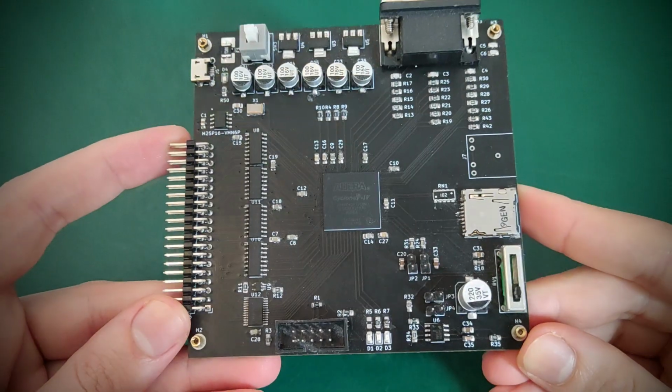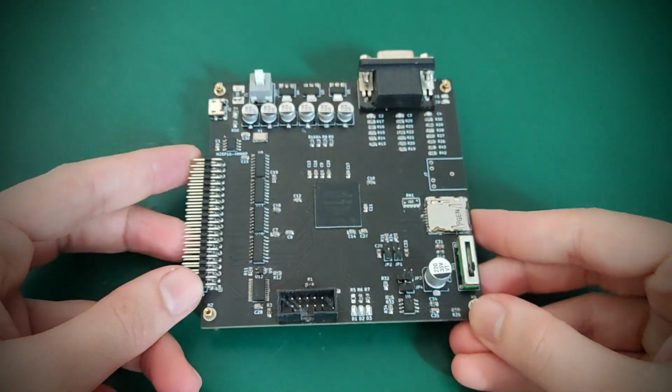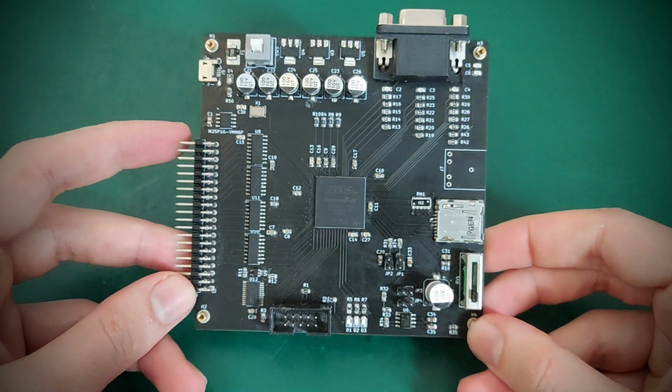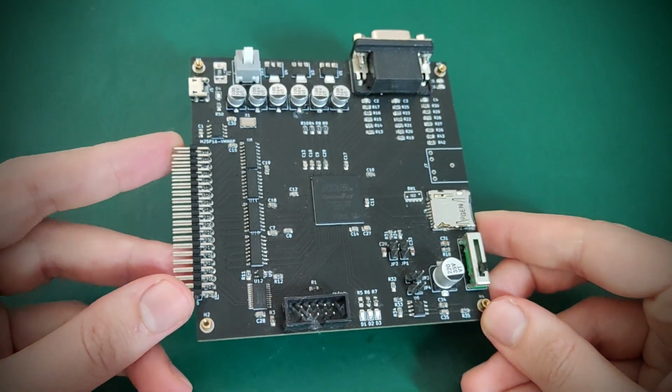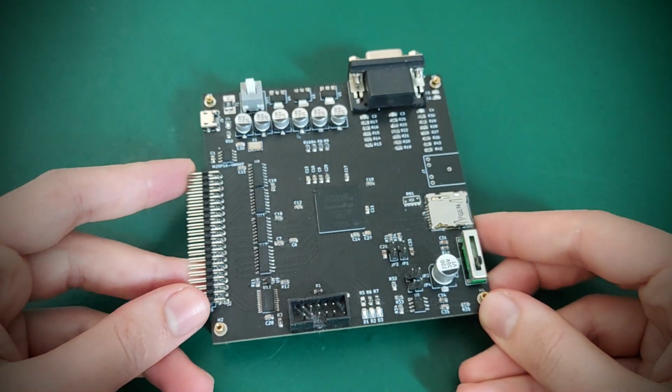Before starting, I highly recommend you watch my previous video about how graphics work on the 8-bit computer, as today we are going to put into practice what I talked about in that video.